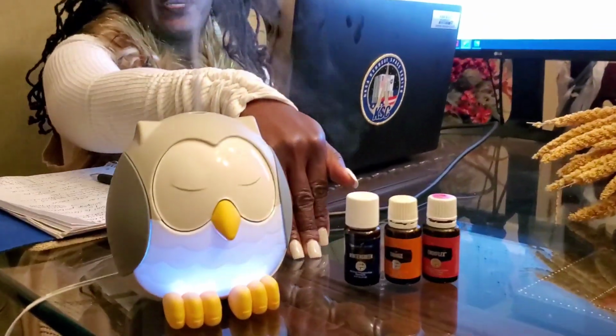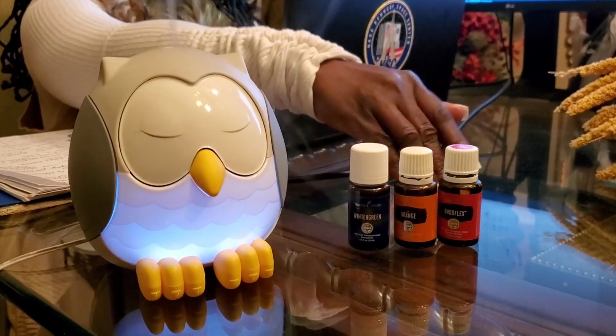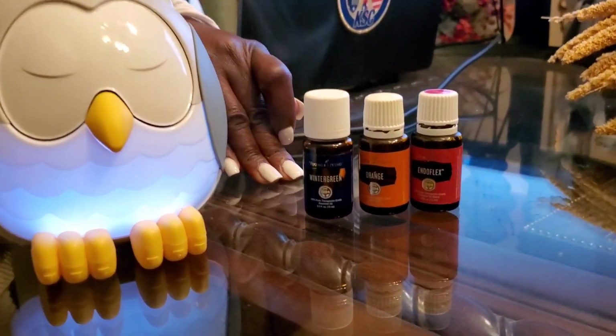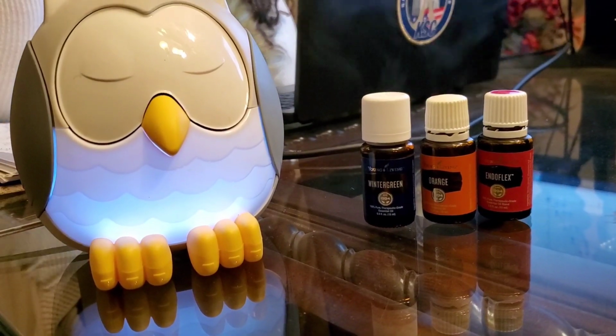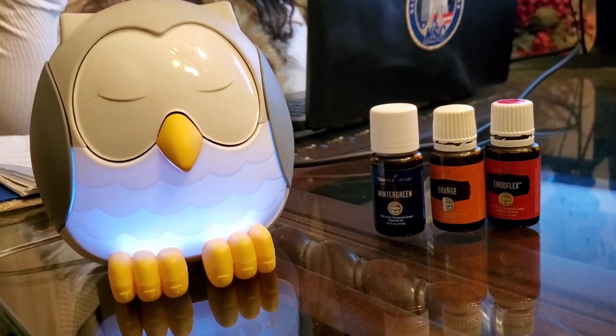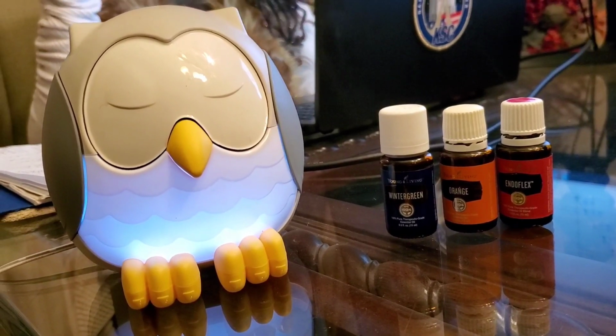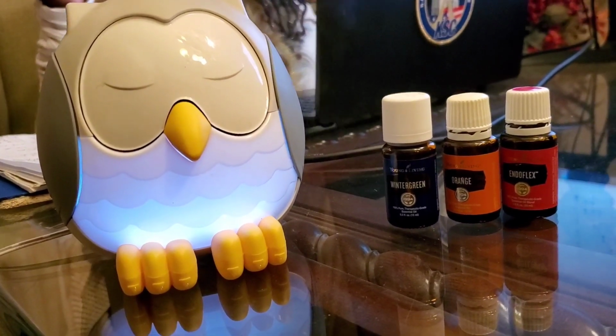And you know, the first thing we do on Python Wednesday is tell you which oil we're diffusing. And today we are diffusing Wintergreen, Orange, and Endoflex. It is called Candy Hearts. So if you think about Valentine's Day coming along, the conversation candy hearts that are in a bottle, it has that wintergreen and orange kind of smell.